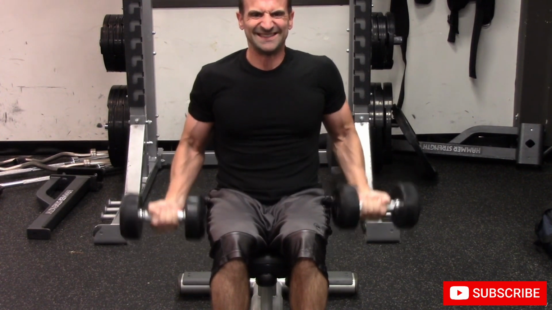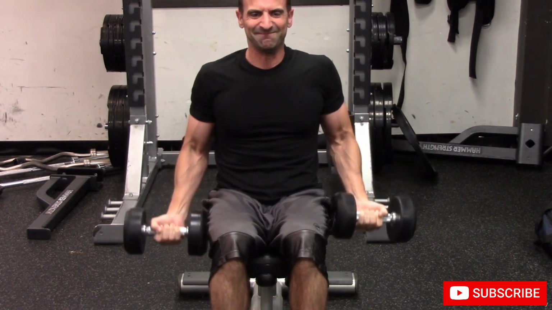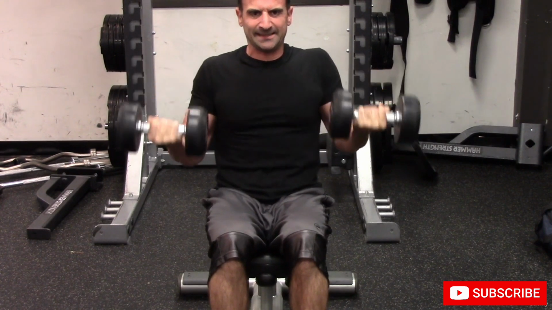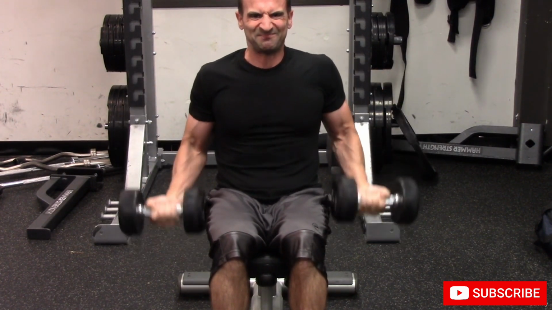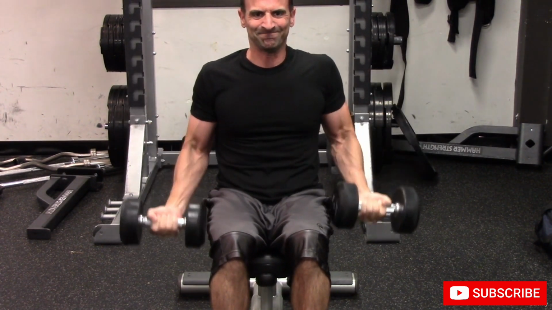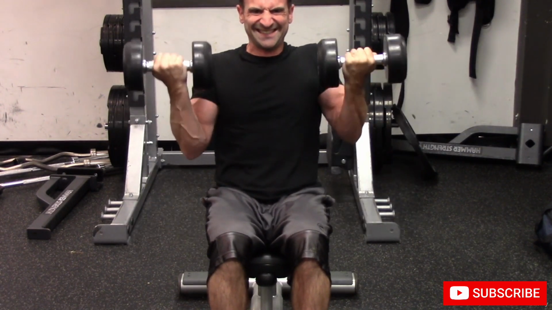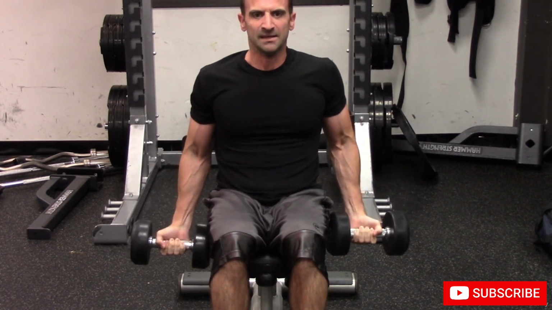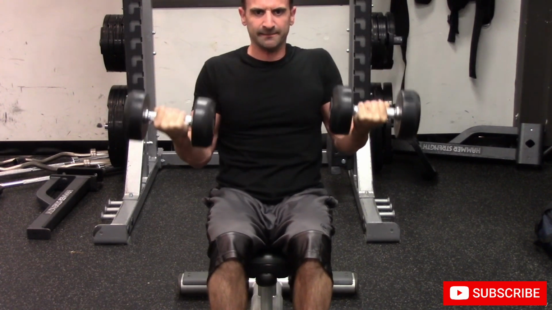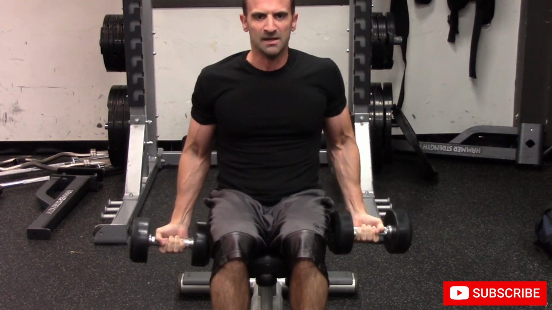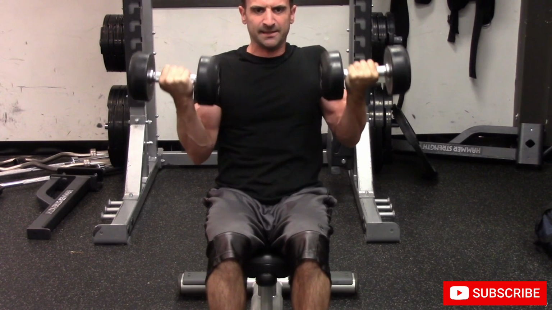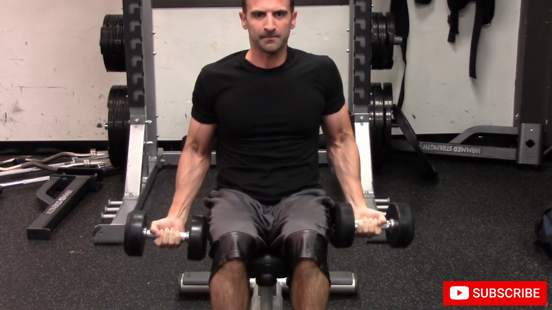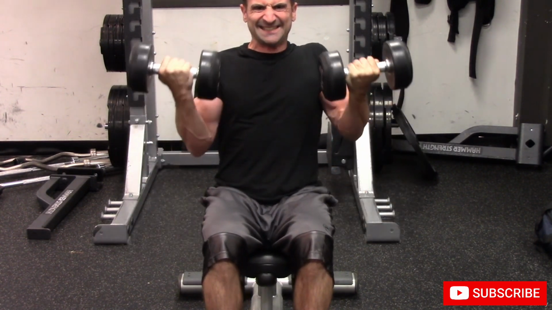And they will start to get very difficult towards the end. That's why you want to use a weight that you're comfortable with, that you won't want to cheat with. Whatever you do a regular curl with, you're going to have to lighten it up when you do 21s, but you'll get an excellent workout and it will really help build your bicep muscles.